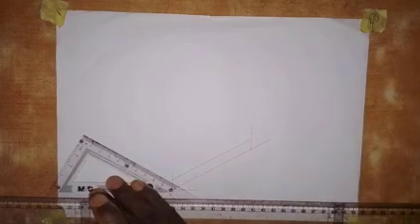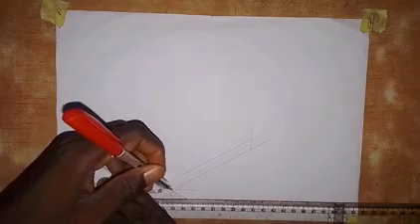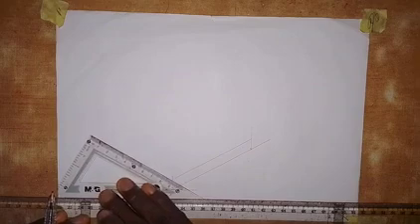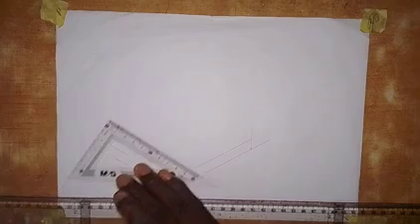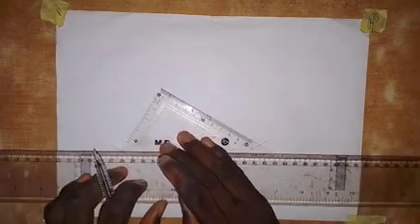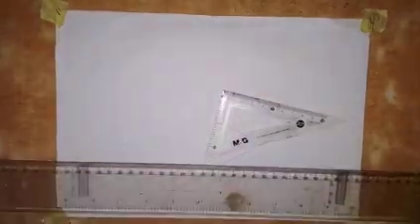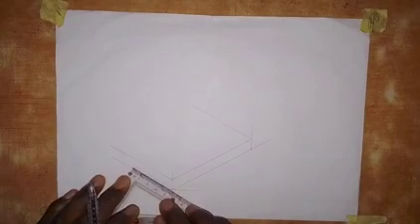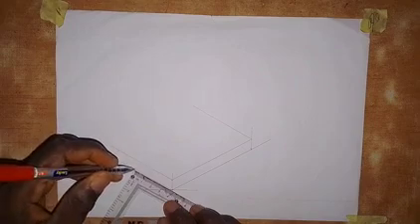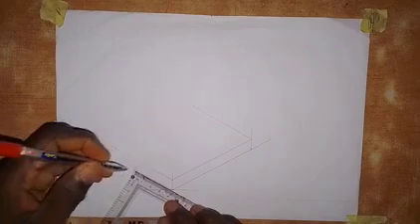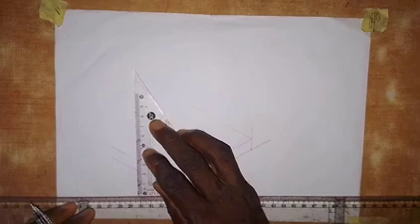So now I'm going to transfer this point. I'm going to draw a line in this direction, and then from this point I will draw a line in this direction. Then coming to this point here, I will draw a line in this direction. Then I will take the length of 40 millimeters from this point X here. So we take 40 millimeters. So this is 40 millimeters here. Then I will draw a vertical line here.